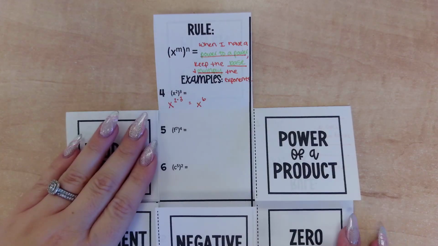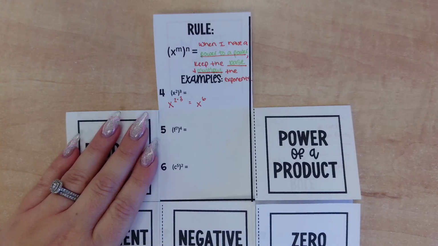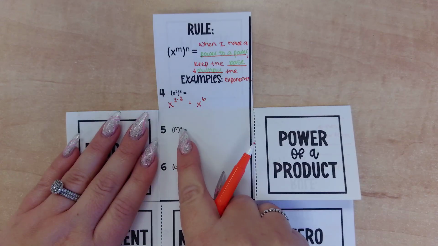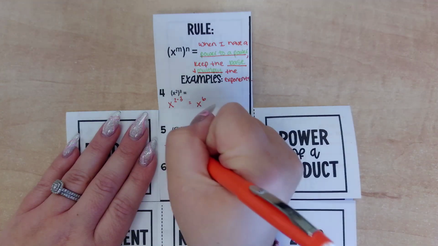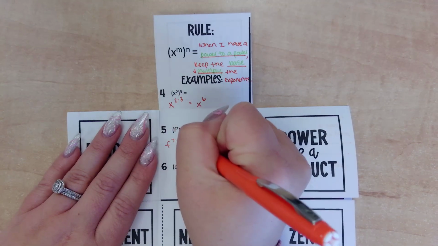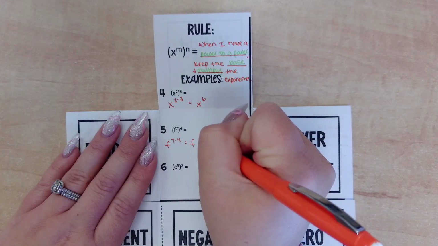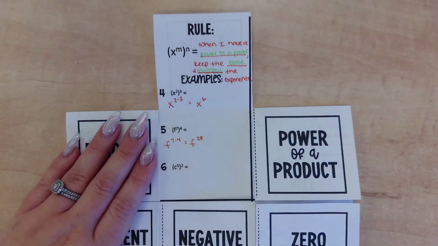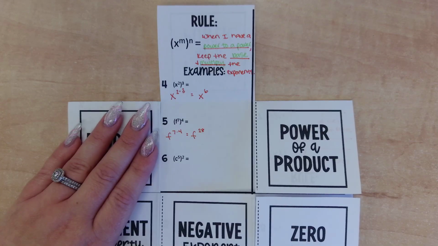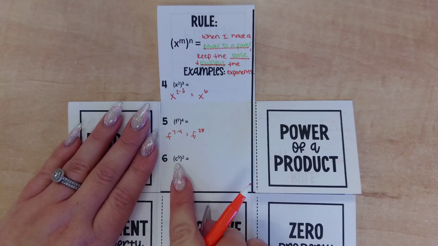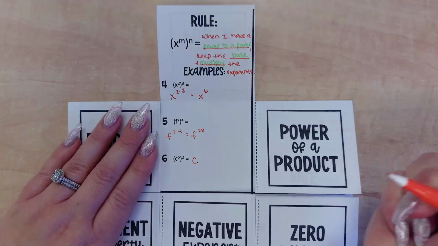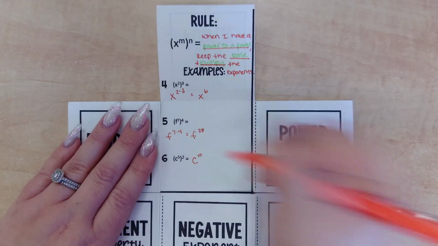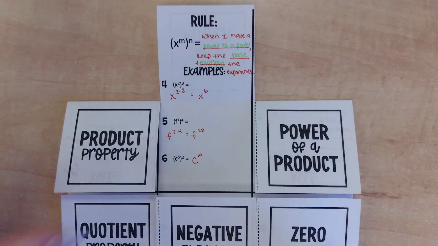We'll do the same thing on number 5. You have f to the power of 7 to the power of 4. That is a power to a power. When I have a power to a power, keep the base and multiply the exponents to give us our new f to the power of 28. And then of course on the last one, we graduate you. We have c to the power of 5 to the power of 2. Power to a power, keep the base, multiply the exponents. C is the base, and 5 times 2 is 10. And that is what that rule means.